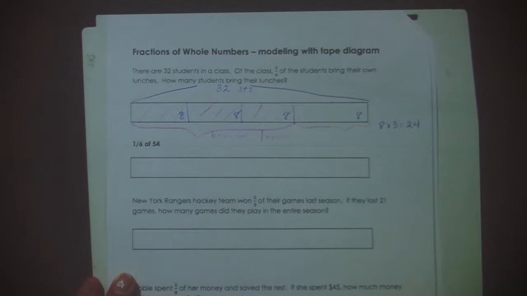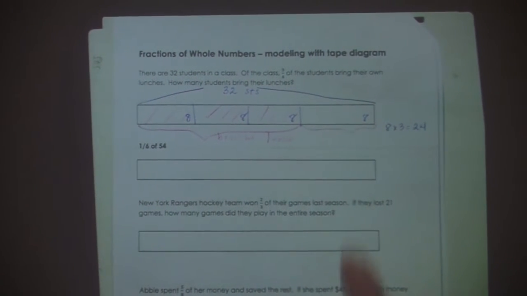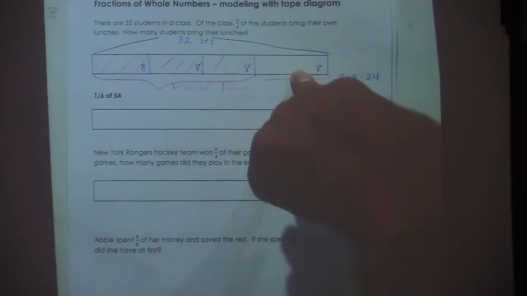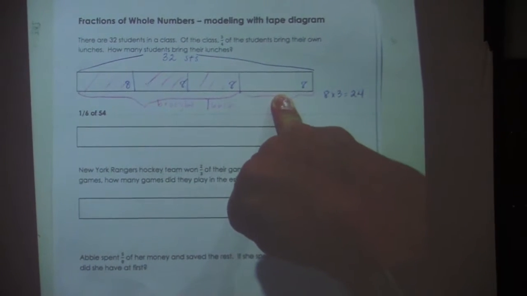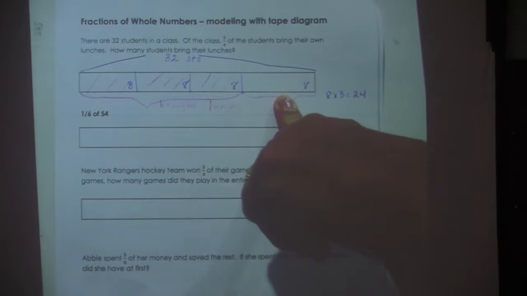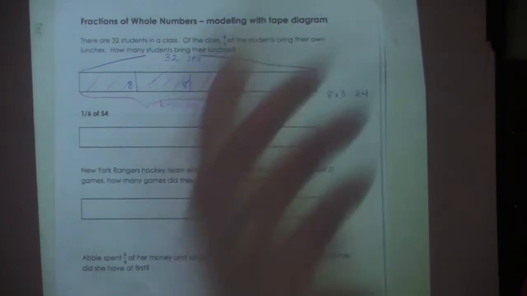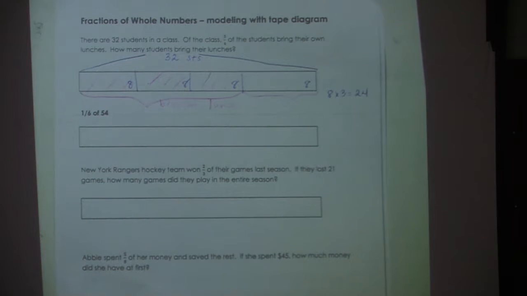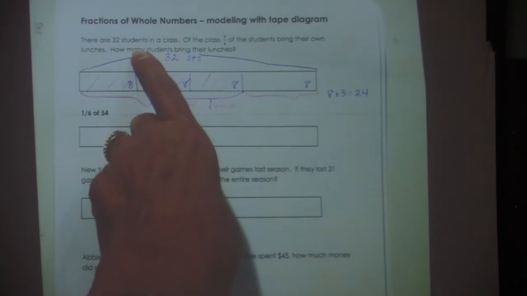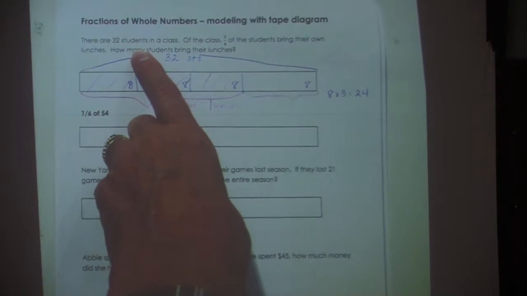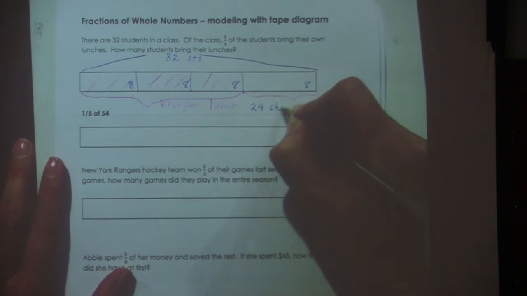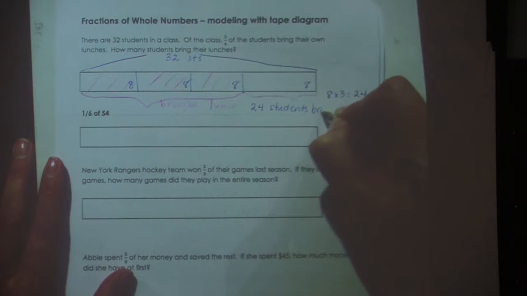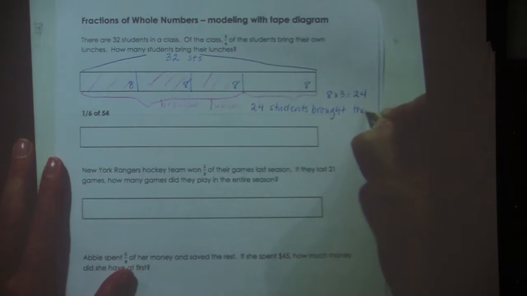Now, in their modeling and their communicating reasoning, one of the things that is expected is an answer statement. At this point, when I'm looking at this, I can answer many different questions. I could have answered, how many didn't bring their lunch? I could answer, how many more kids brought their lunch than didn't bring their lunch? Or I can answer how many. That's why we ask for the answer statement. It makes the child, makes all of us go back and read, what is the question of this story? So the answer statement would be 24 students brought their lunch.